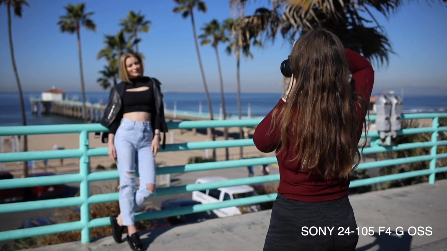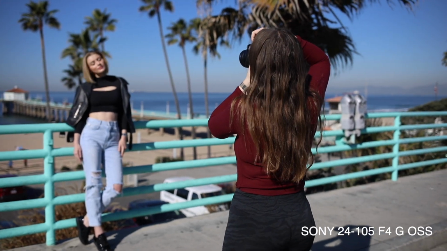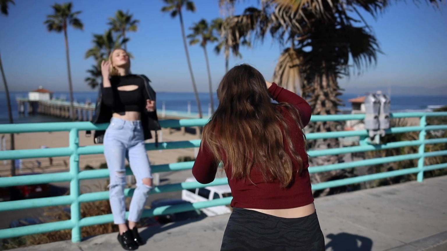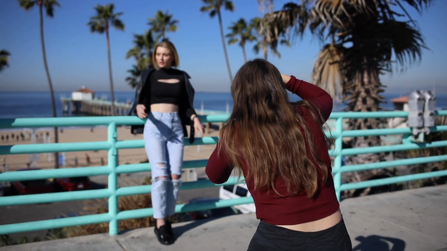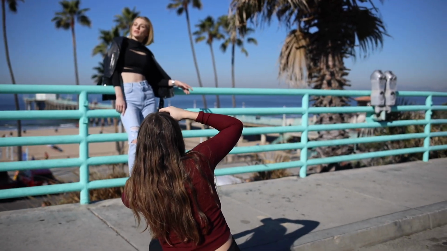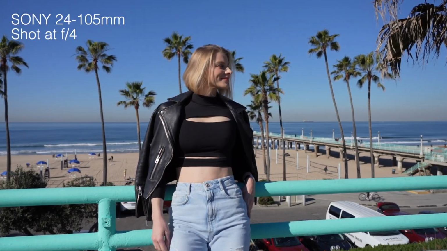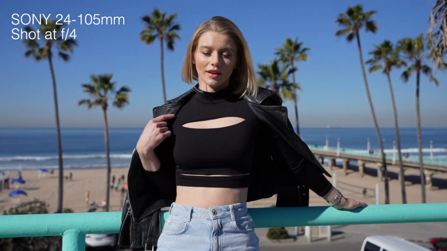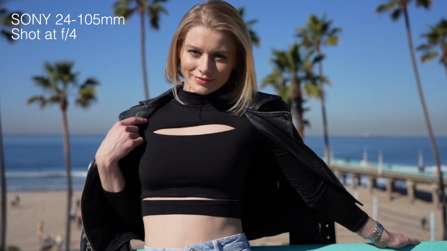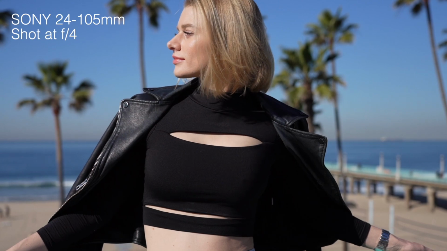Also, the 24-105 is a really good example of showing how much the focal length affects how blurry your background is. This is an f4 lens, and as you can see, if I'm shooting on 24, there's relatively very little background separation from my model. But when I go to 50 or 70 or 105, you get quite a lot of separation straight away.